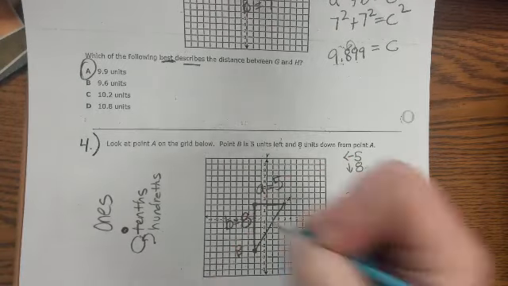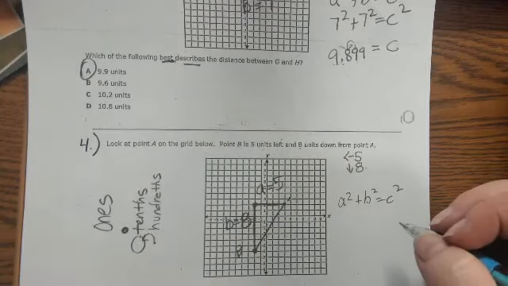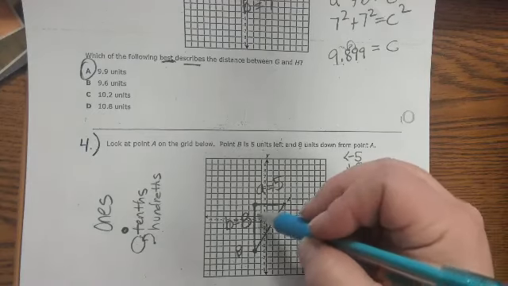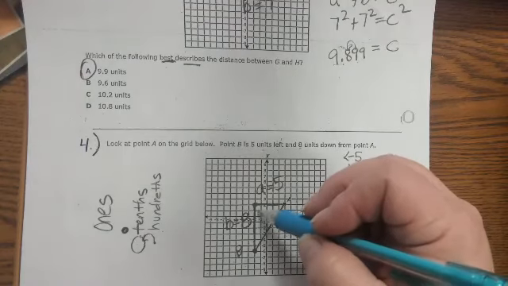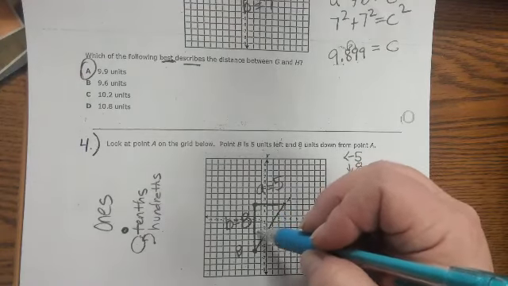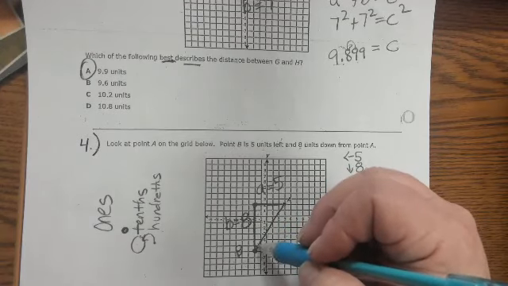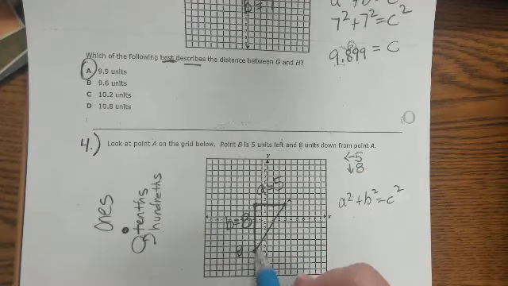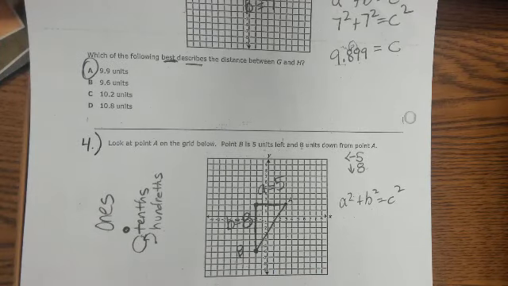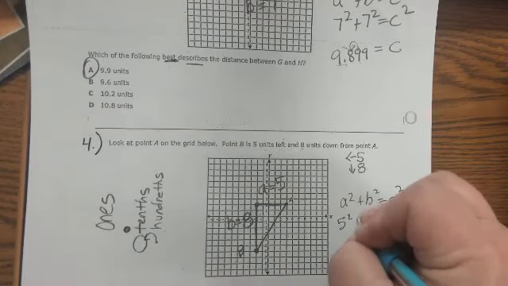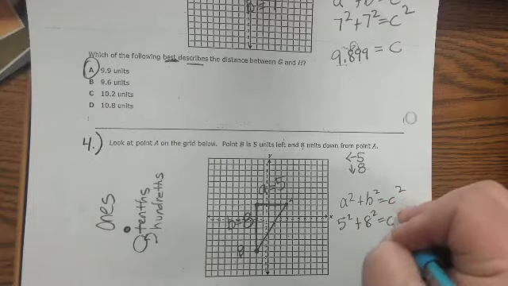B is 8. Do you notice that I count lines, not spaces? Some people count in the middle, like in the spaces. This is where it gets you in trouble, when it was like right there and you forget that that's a little tiny space, and that's why you want to learn to count lines. Okay? So that's 8. So I get 5 squared plus 8 squared is equal to C squared.